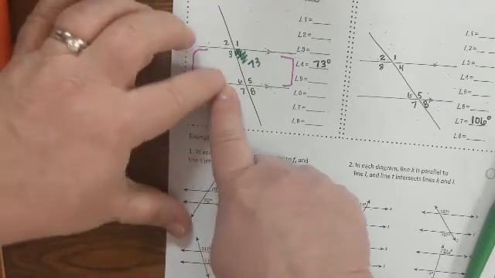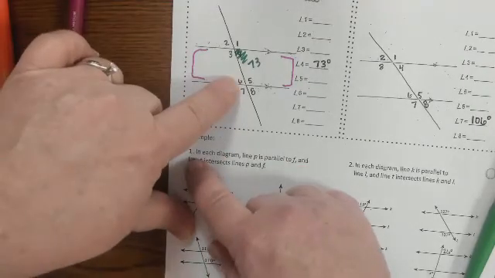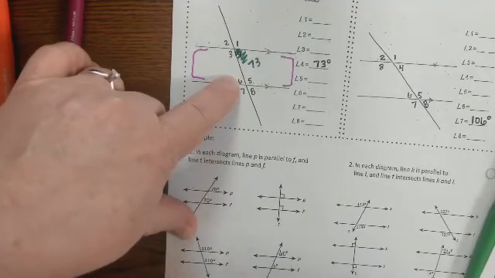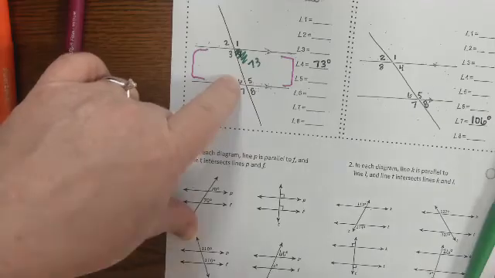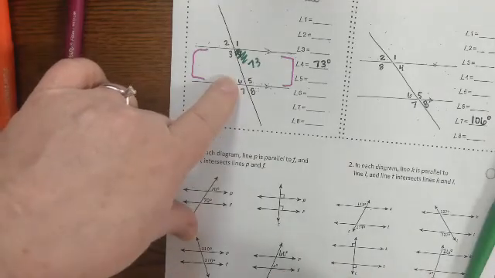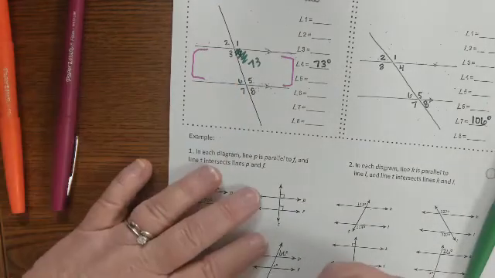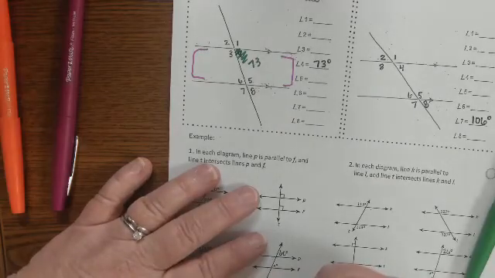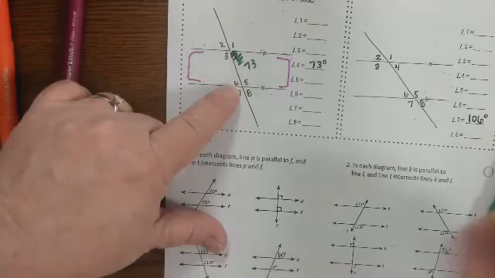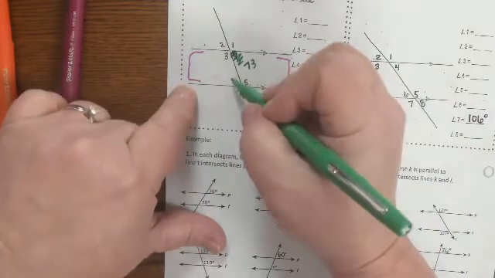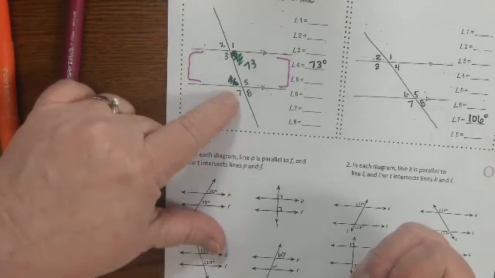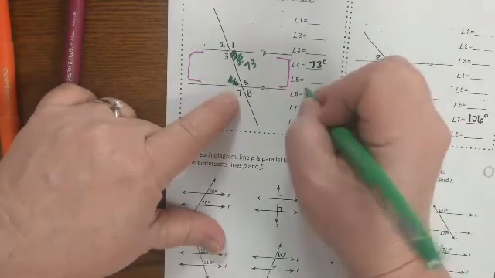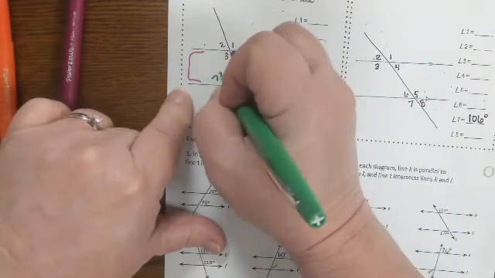All right, so where is it going to be? On the inside of the two lines, but on the opposite side of the transversal. What about this? 6, right here. Right there, meets your criteria. Okay, so 6 is going to be 73. So 6 is 73 degrees.